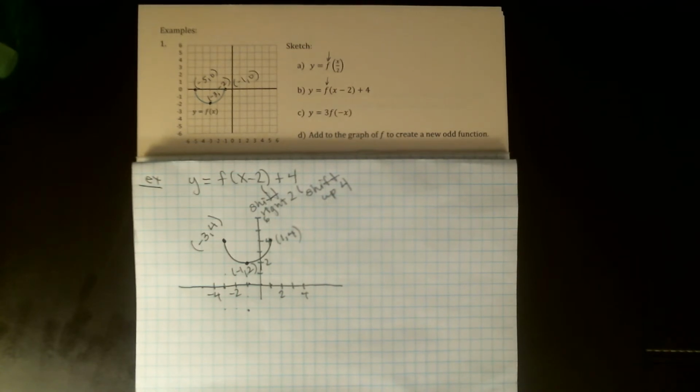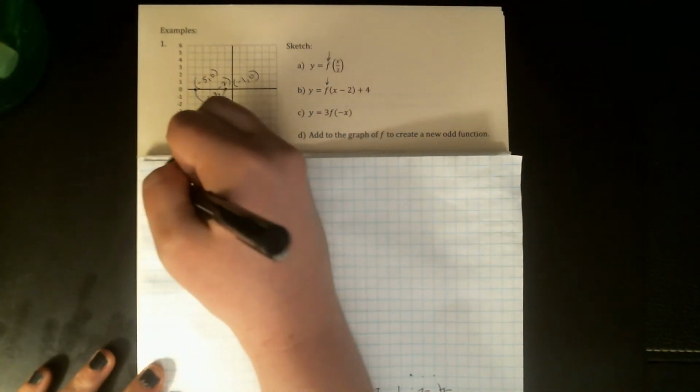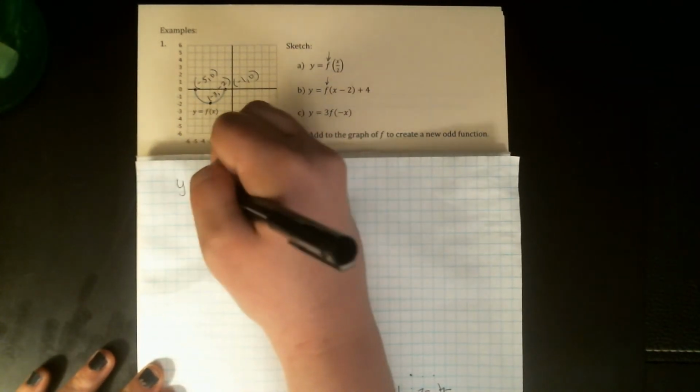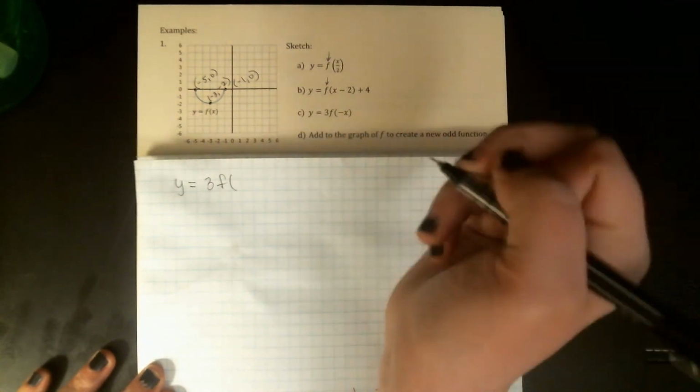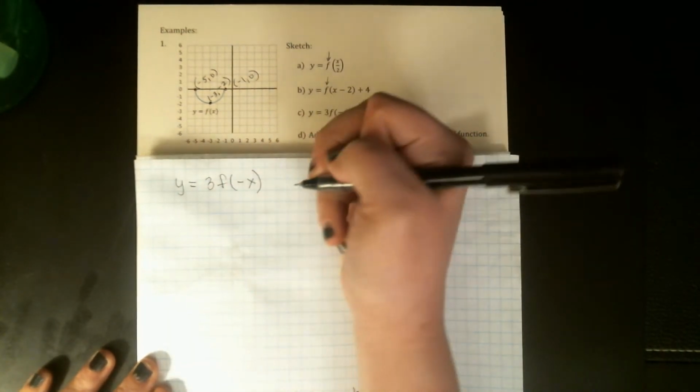Okay, one more and then we'll just refresh a little bit with the idea of odd. So my last one that I have here is sketch y equals 3 times f of -x.